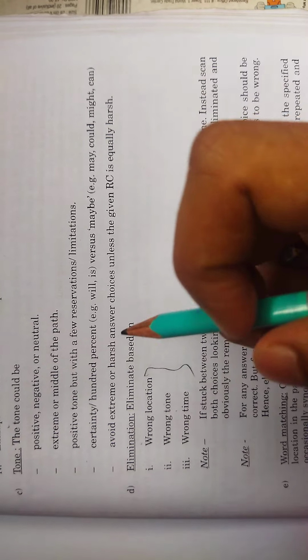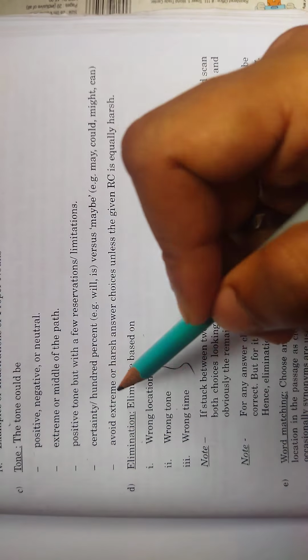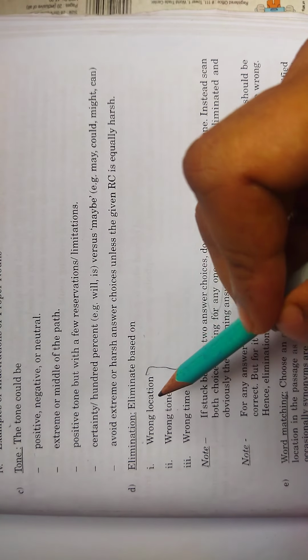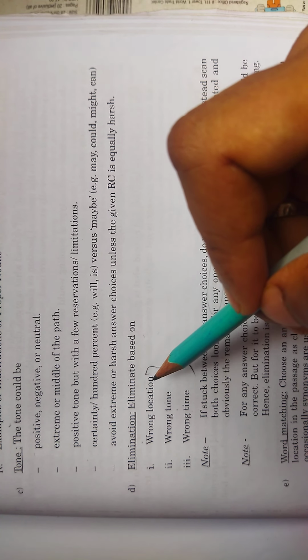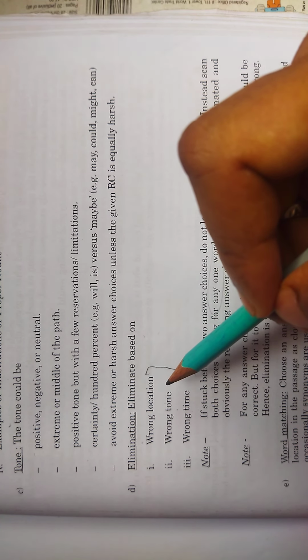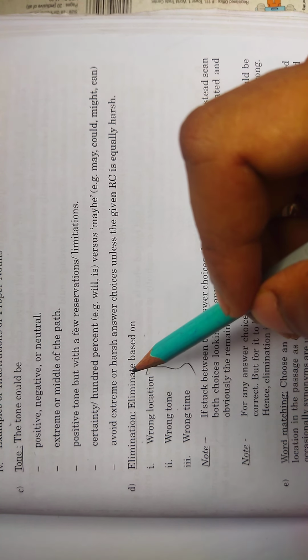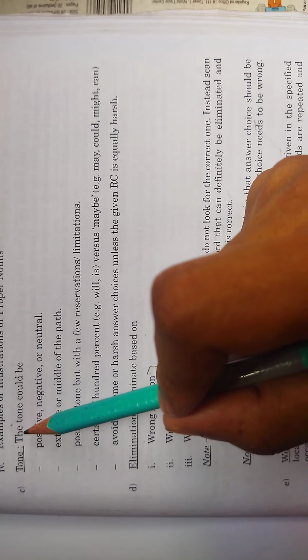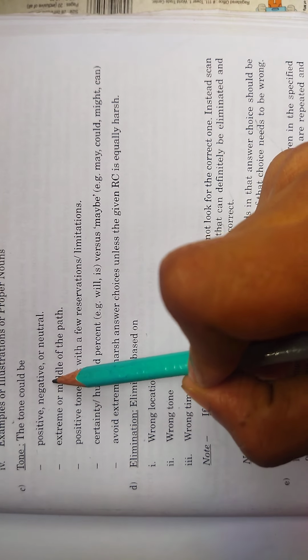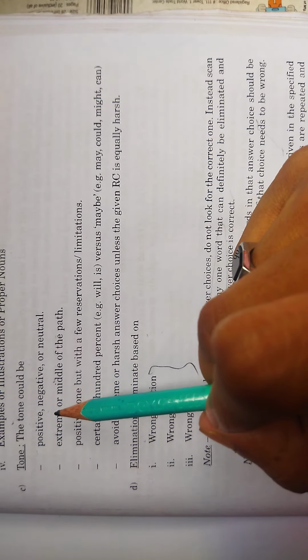Now we are going to learn in depth about tone, elimination and word matching. Whenever we have a deep concept about these things, we can avoid a lot of mistakes in our SAT examination, in the reading passage as well as the writing passage. So the tone could be positive, negative or neutral. I have already told you about it.